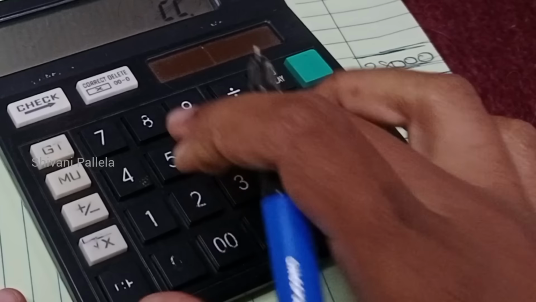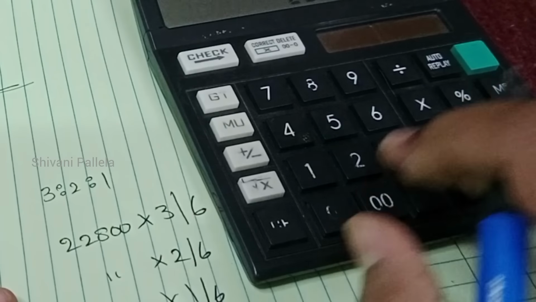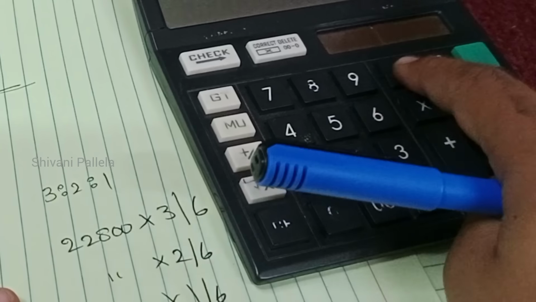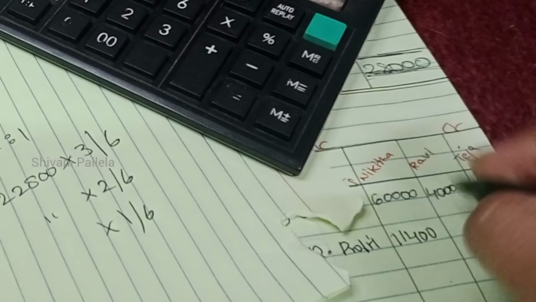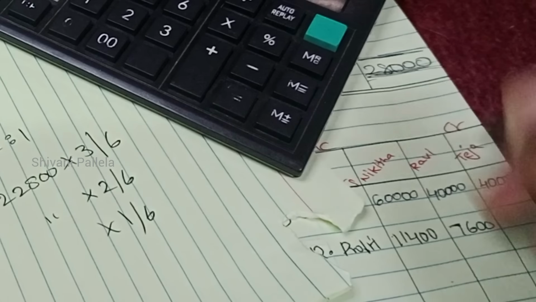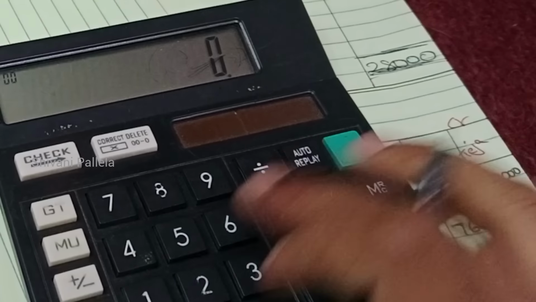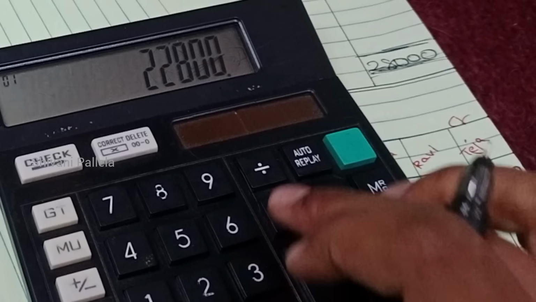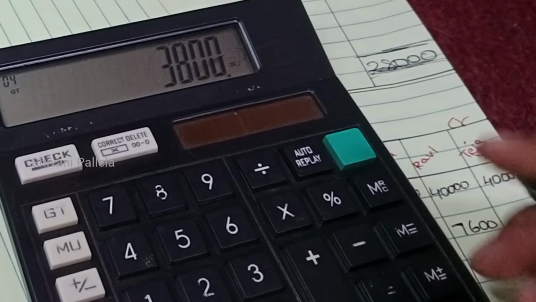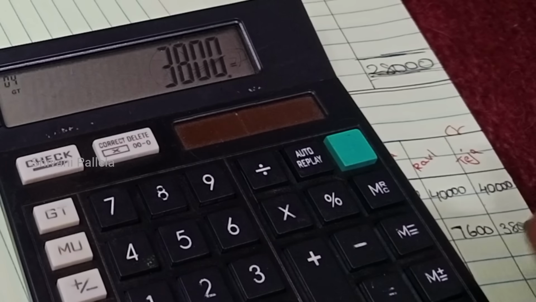Next, 22,800 into 2 divided by 6 is 7,600. Next, 22,800 into 1 divided by 6 is 3,800.